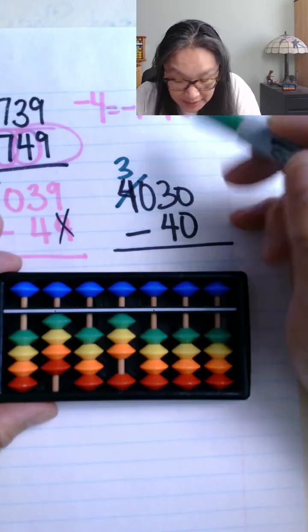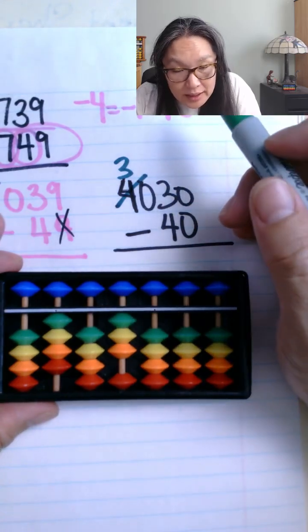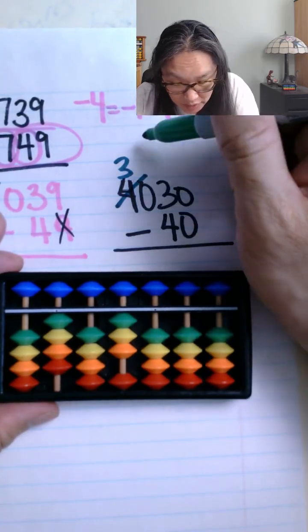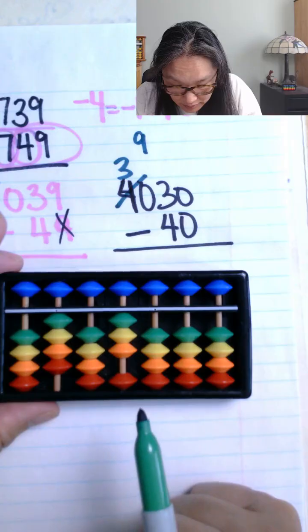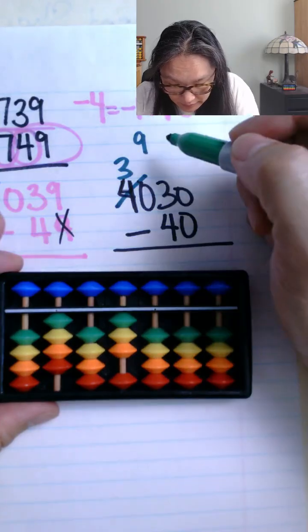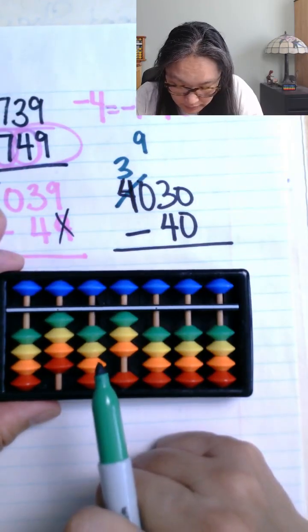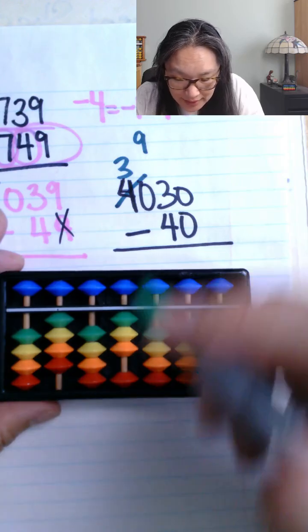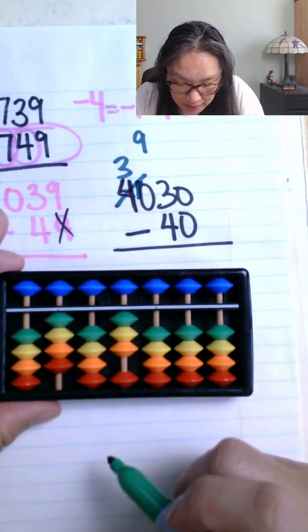The 0 becomes a 10. Yeah. But Abacus doesn't do 10. Abacus does 9. So this is why we have 9 here. Ah, yeah, because it becomes 10.